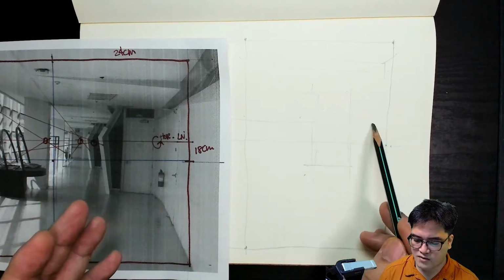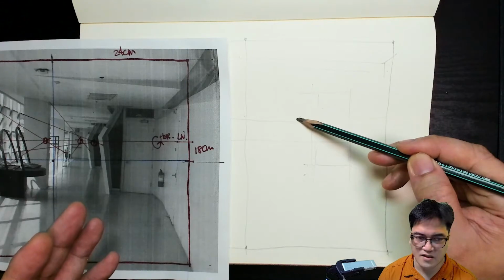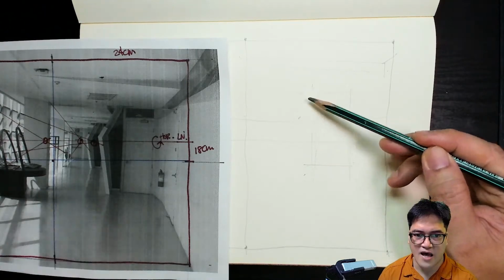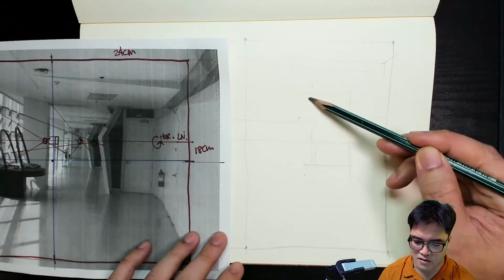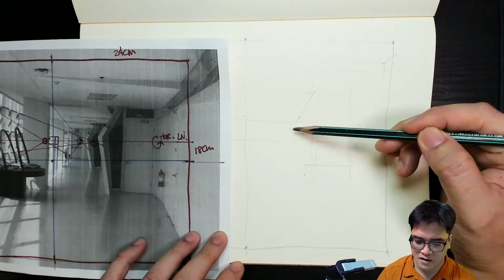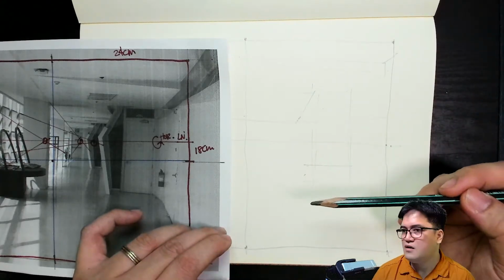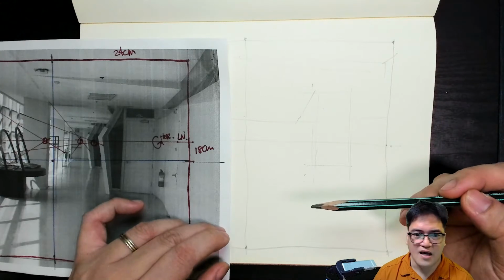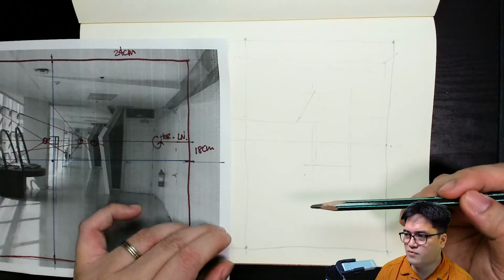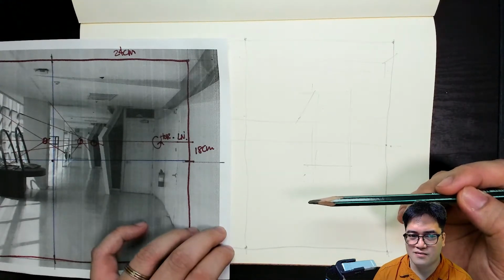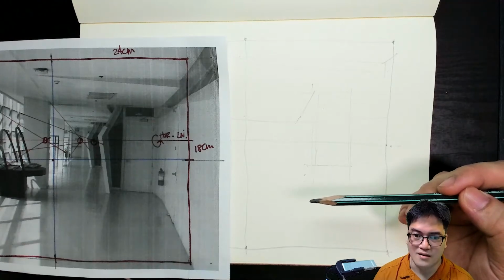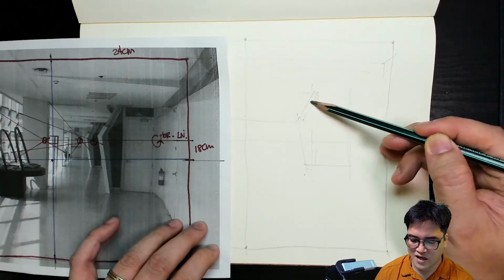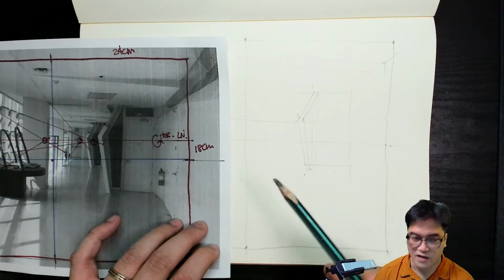Okay, so this is my horizon line. This point of this angle is going to be somewhere here, so I'm going to draw that. Of course, it's not perfect. The objective of this exercise is not 100% accuracy, or else what you need to do is just trace it. It's a practice of looking at proportions and angles.